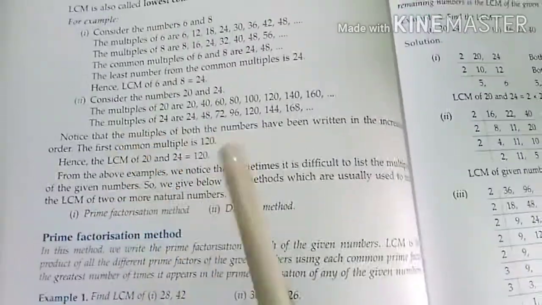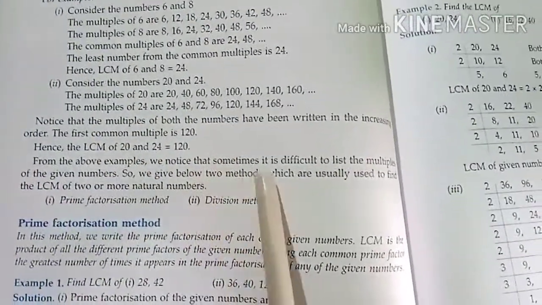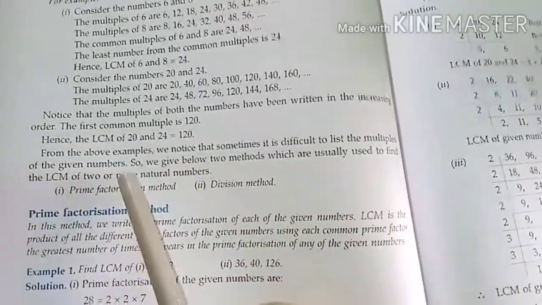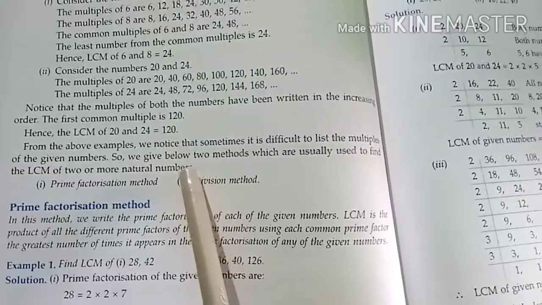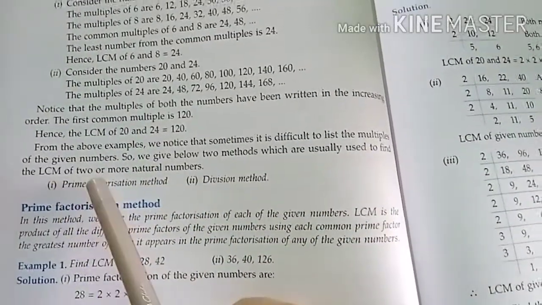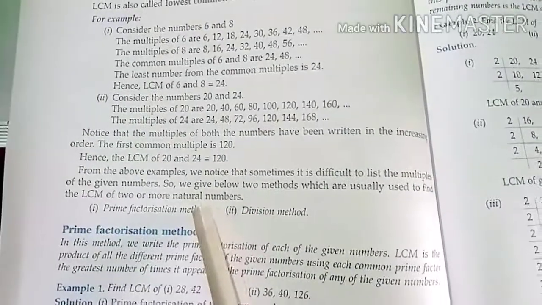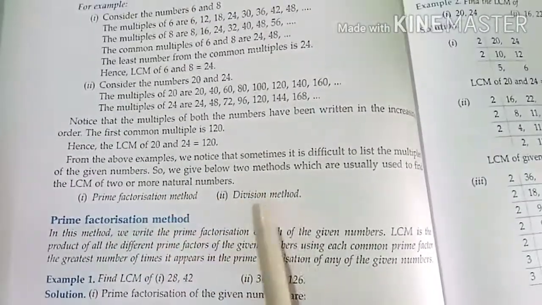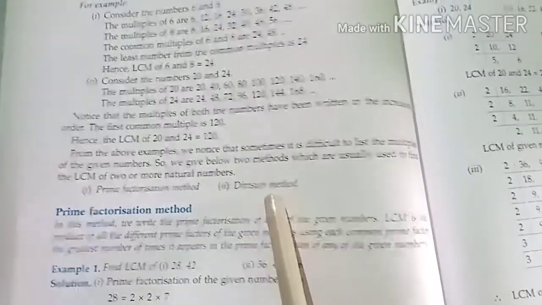Hence the LCM of 20 and 24 is 120. From the above examples, we notice that sometimes it is difficult to list the multiples of the given numbers. So we give below two methods which are usually used to find the LCM of two or more natural numbers. That is the prime factorization method and the division method. So we will see them one by one.